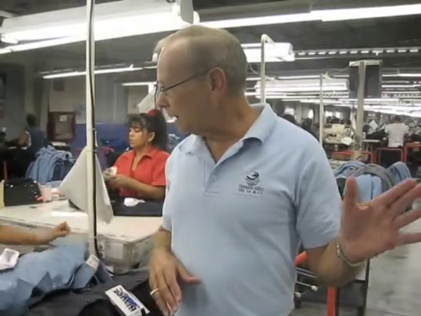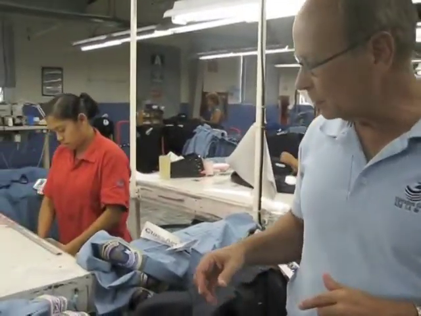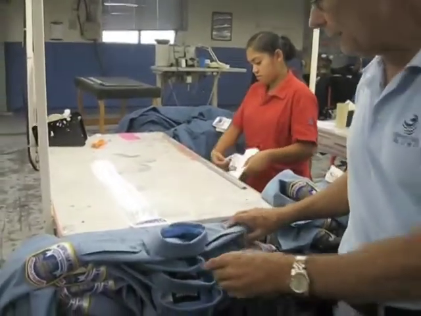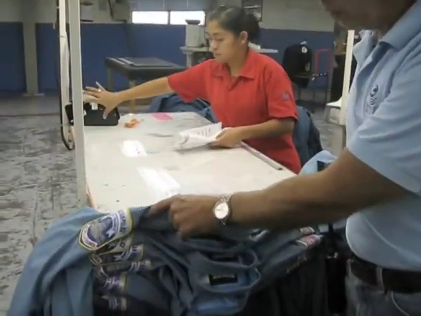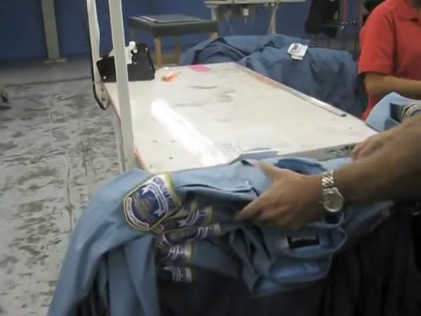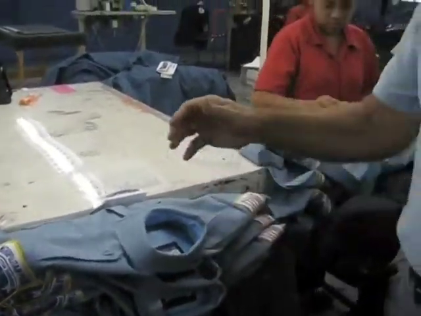Okay, one of the things that complicates production in this particular plant is that we are making multi-products and multi-styles. We've been focusing on pants, but here we're going to look at a finished product that happens to be a shirt. This shirt happens to be for the Washington, D.C. Police Department, and here we've got our final inspectors in the shirts line. Now let's go look at some other products.